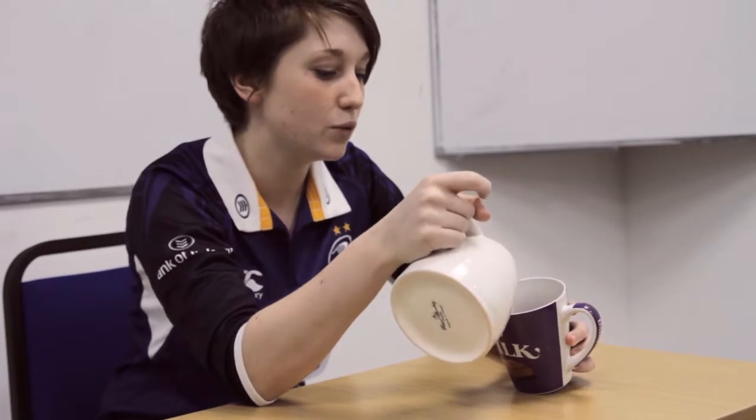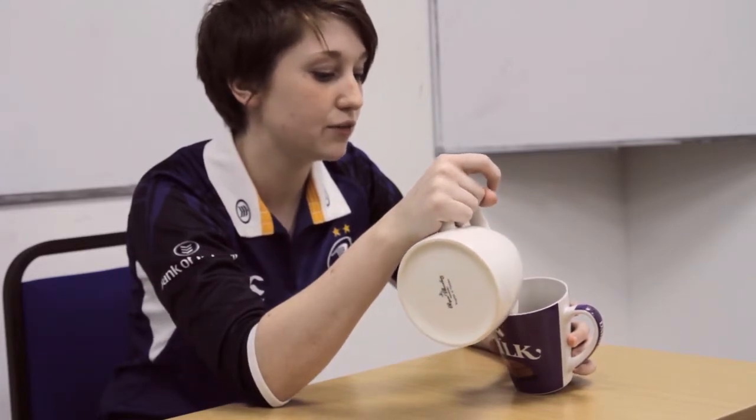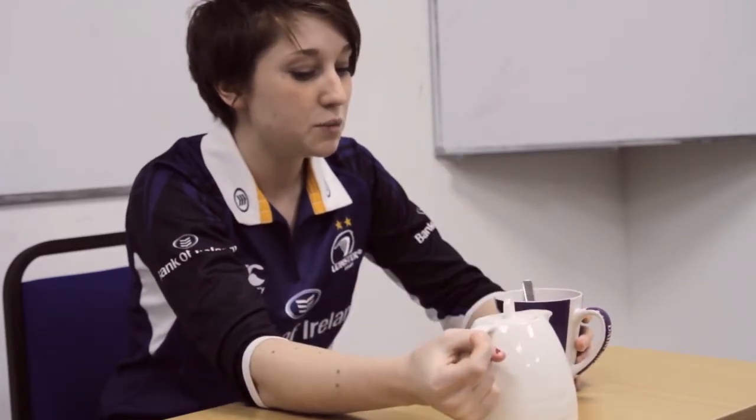Titrations are a type of quantitative analysis known as volumetric analysis. This is where we use the solution of known concentration to determine the concentration of another solution. The most important concept in titrations is molarity. To demonstrate this, I'm going to determine the molarity of sugar in my cup of tea.